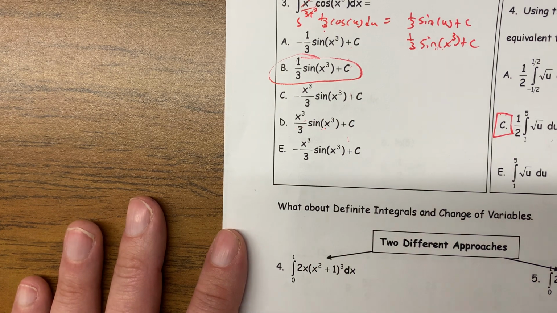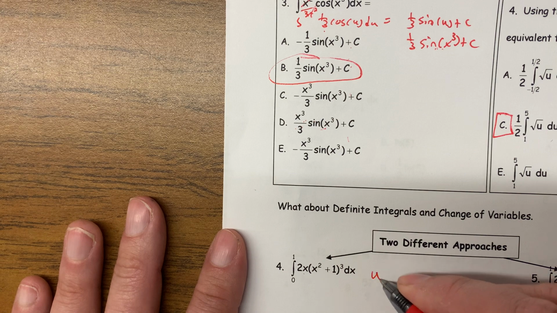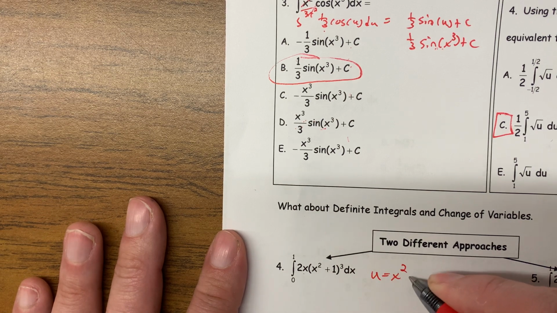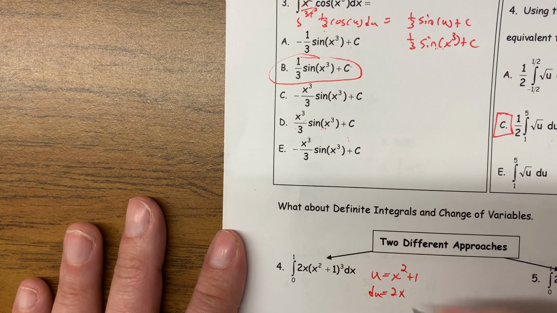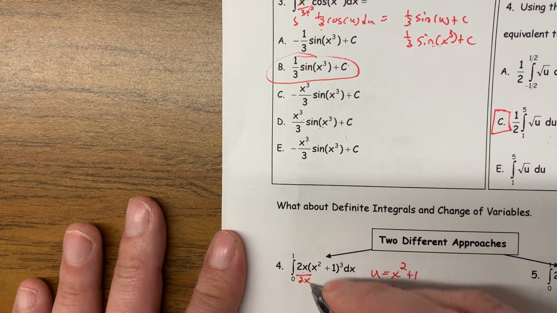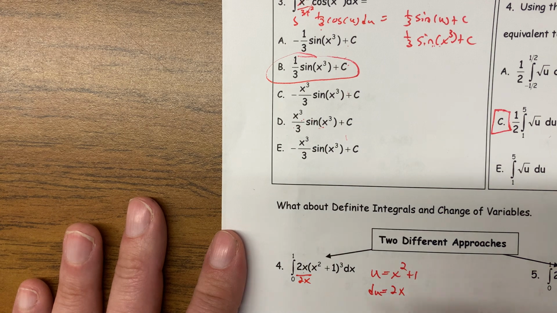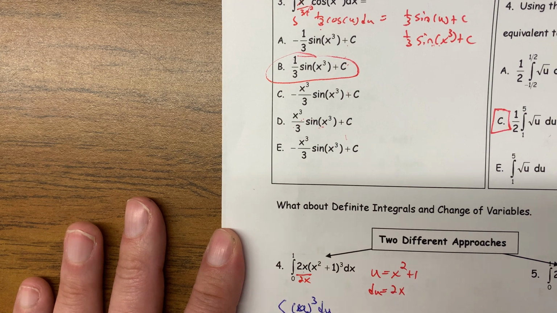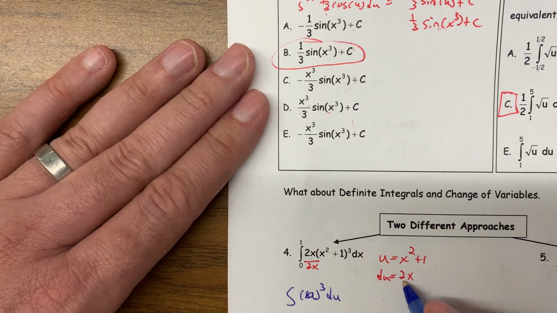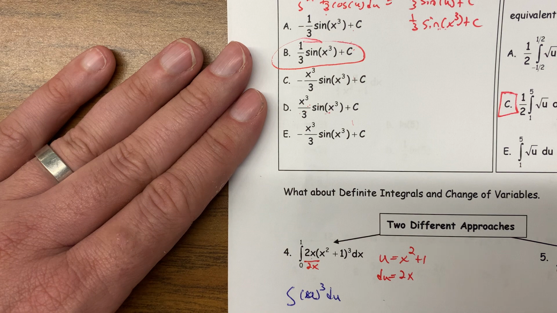And hopefully what you did was you said, well, u is going to be the inside function, x squared plus 1. And so du is 2x. So we're going to divide by 2x. That's lucky, it's just right there. So this is the integral of u cubed du. And x went from 0 to 1.